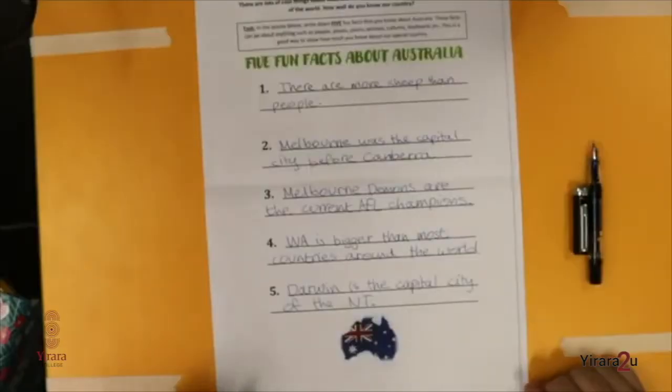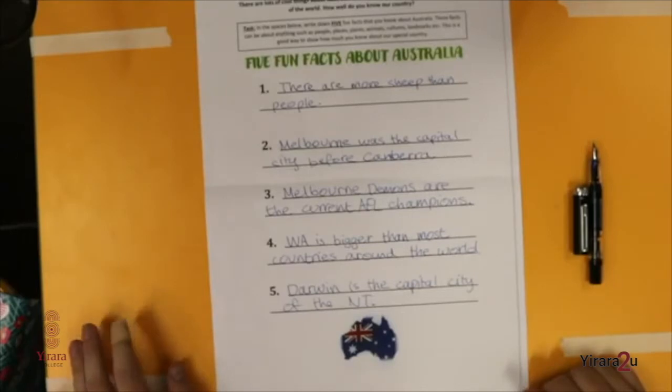Right? What's another fact that you got there, Max? Well, West Australia, WA, is bigger than most countries around the world. Nice. And that's something we're going to look at today. So Western Australia, the biggest state in Australia, is actually a lot bigger than some of the smaller countries around the world, which is fascinating.